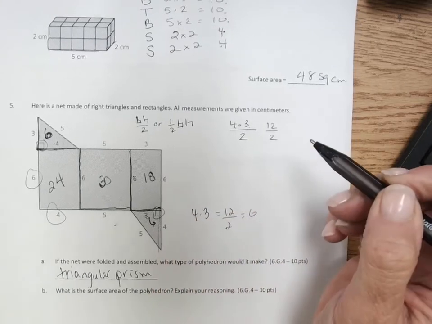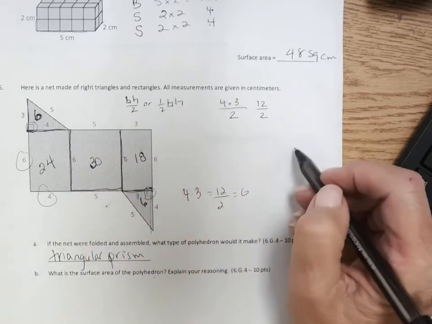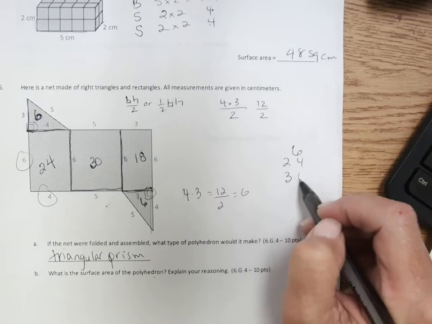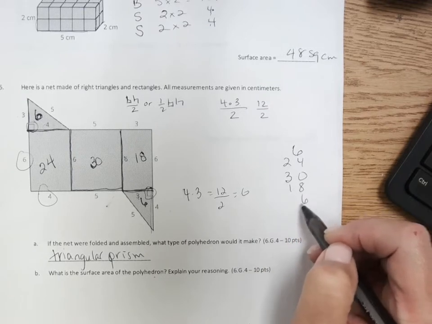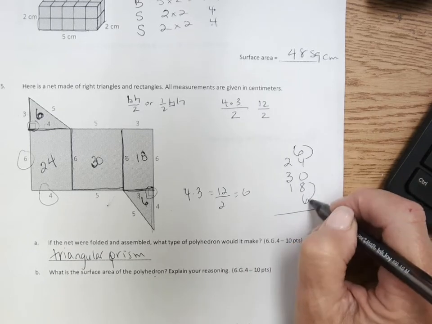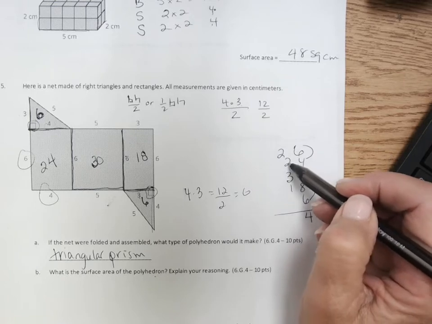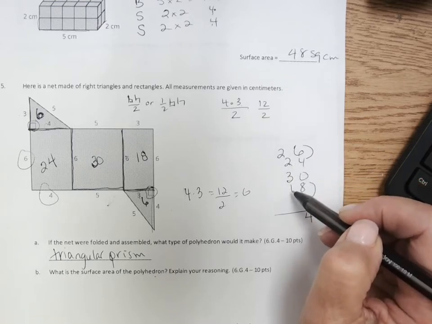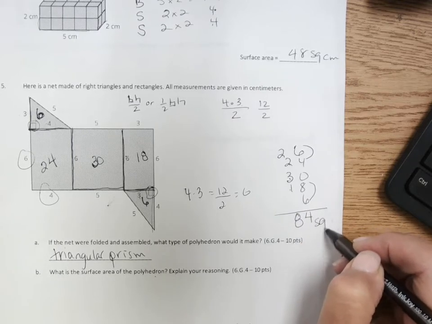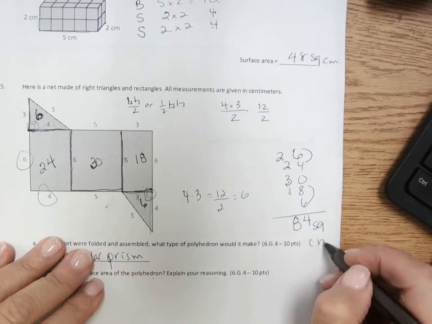So that's 6. Now I want the surface area of the whole thing. So I need to add all these up. So 6 plus 24 plus 30 plus 18 plus 6 again. So that's 10. Plus 14 is 24. 2, 4, 5 plus 3 is 8. So 84 square, whatever these are, centimeters.